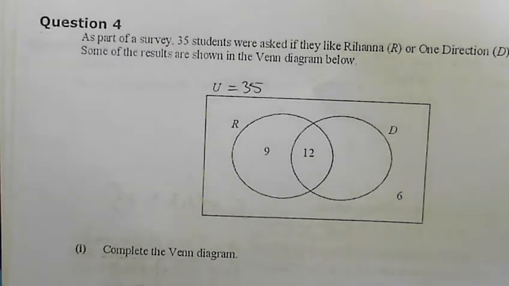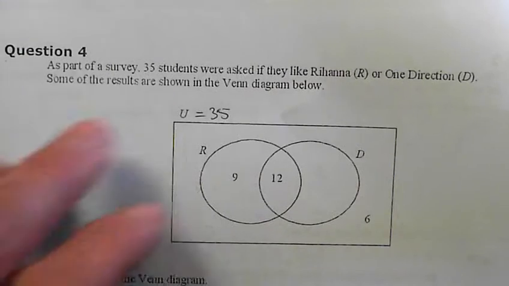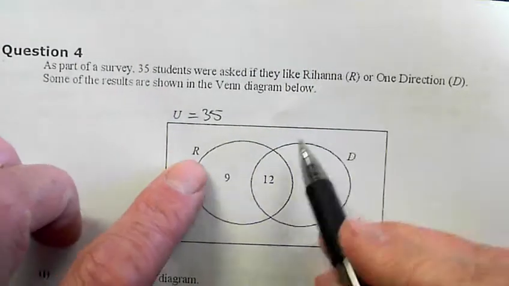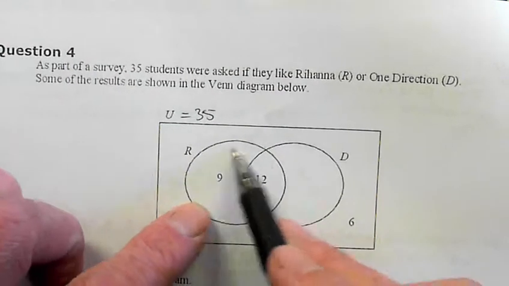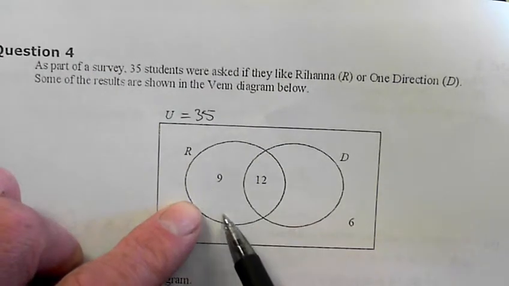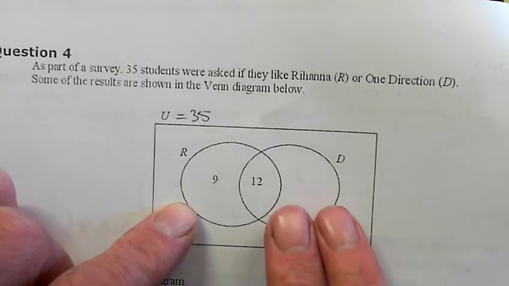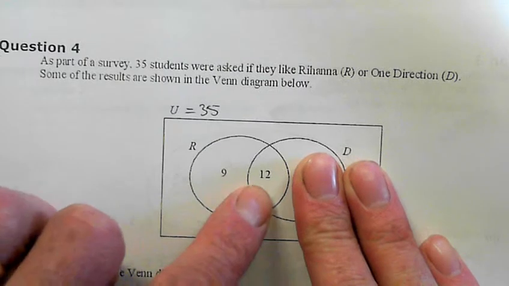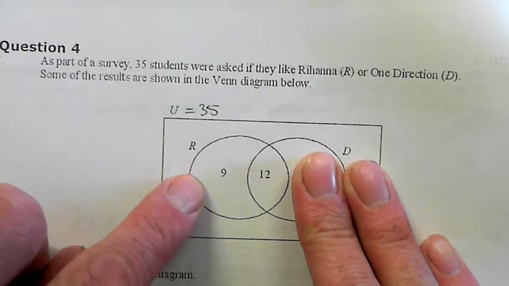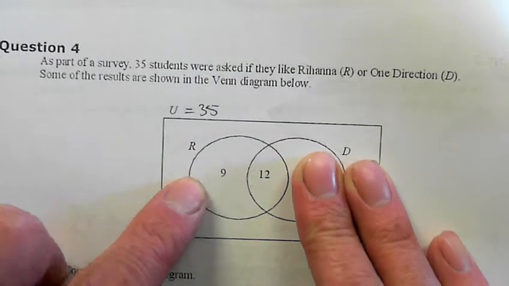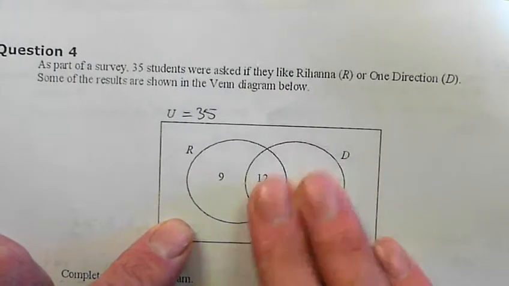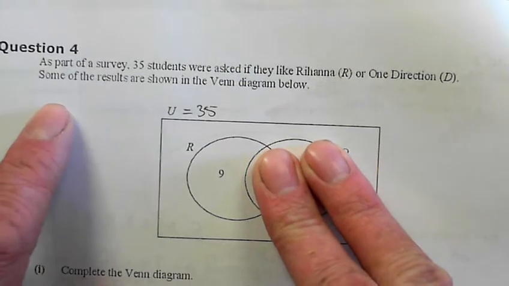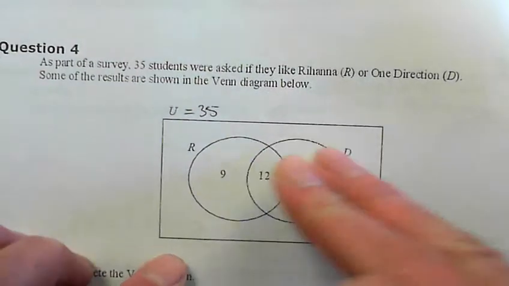I want to see you writing. Are asked if they like Rihanna. So Rihanna is R. So how many students like Rihanna altogether here? 9. How many like Rihanna but not One Direction? No, how many like Rihanna? 9 and 12. That circle is Rihanna. 9 and 12 is 21. How many like Rihanna but not One Direction? 9. Some of the results are shown in the Venn diagram below.